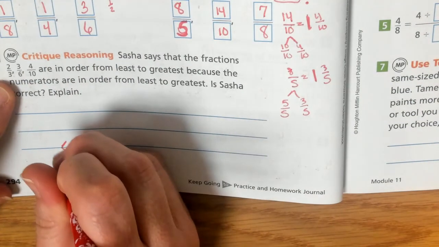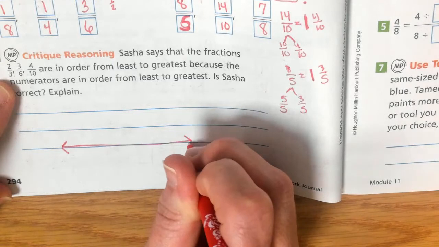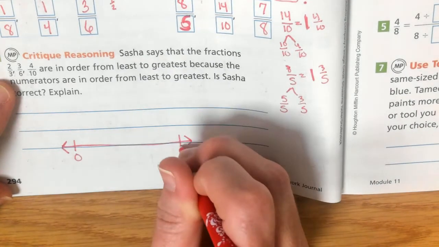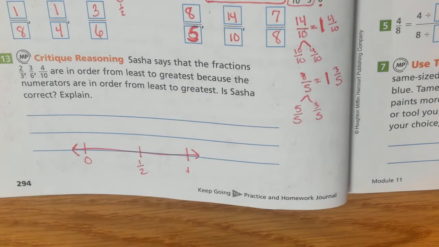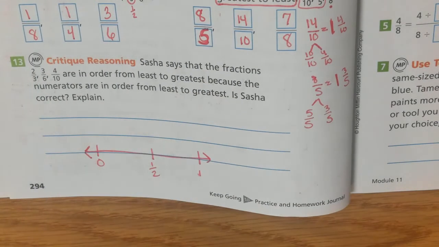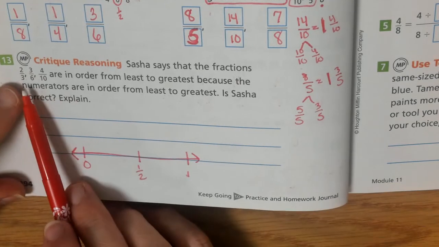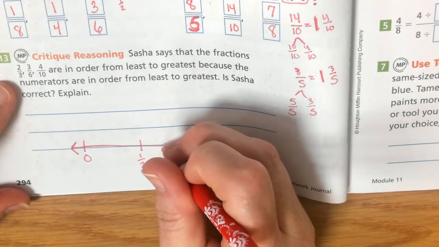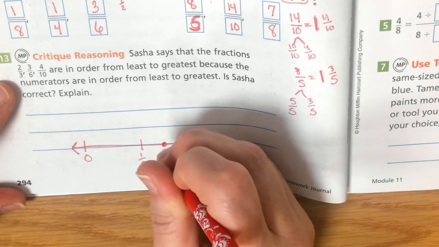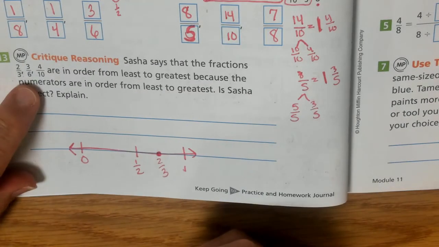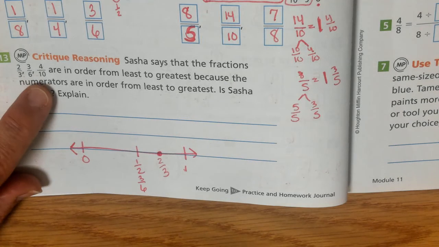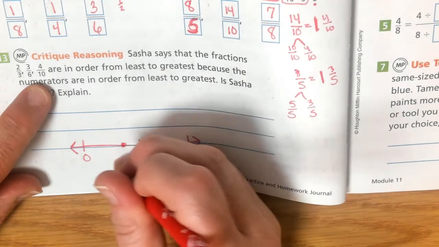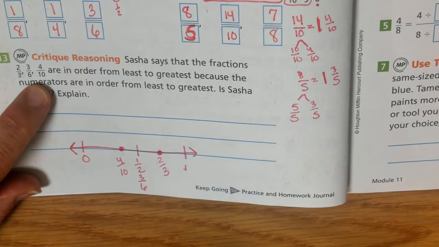So let's look at our fractions. What I'm going to do is use the number line. And I've got my 0, my 1 whole, and my 1/2. So if I look at 2/3, I can see that 2/3 is greater than 1/2. 3/6 is the same as 1/2. 4/10 is less than 1/2.